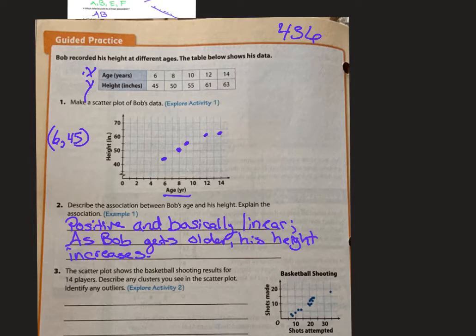When we talk about if it continues, it's going to level off. But if the data continued, Bob's height would stop increasing. Eventually, when he gets older, probably in his late teens or 20s, he's going to stop growing. Bob's height would stop increasing.